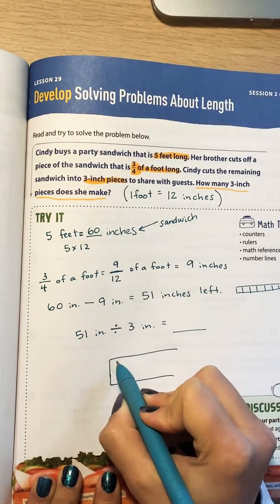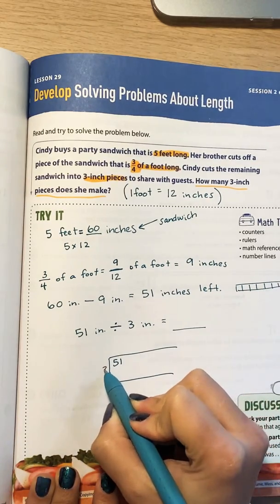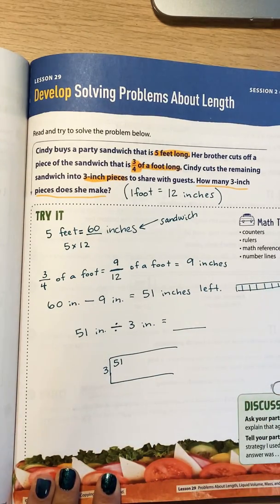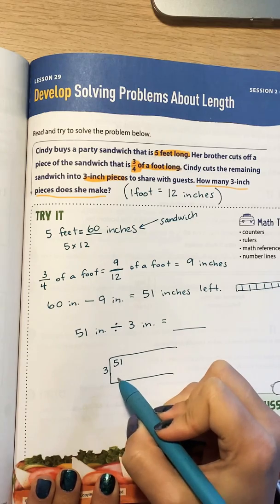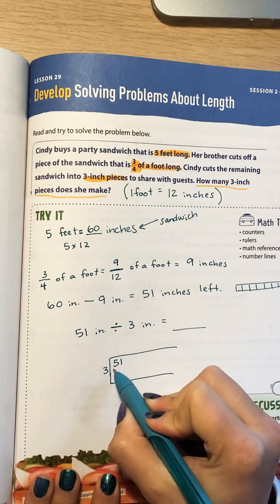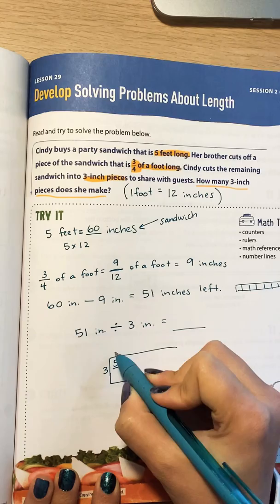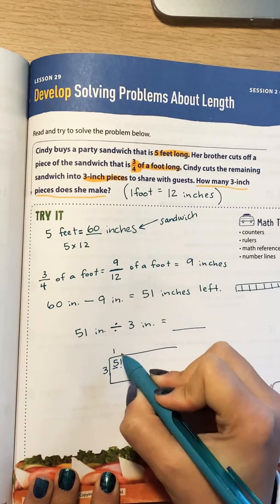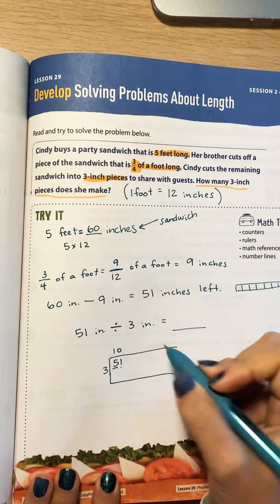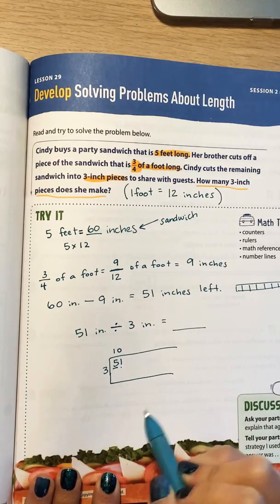Little division area model. So 51 on the inside, dividend, divisor. All right, so thinking back to how we did this, how many groups of 3 can I take out of 51? So I look at just the 5 first. So I can take out one group, but there's this one that I didn't use, so I make that a 0 up top. So it's 10 groups of 3 that I'm going to be taking out of the 51.